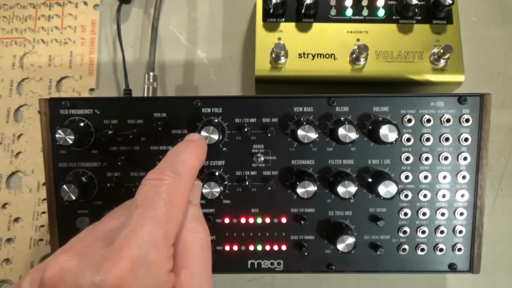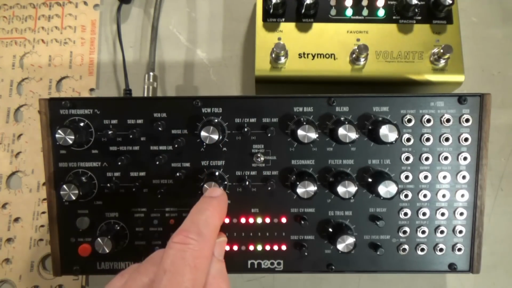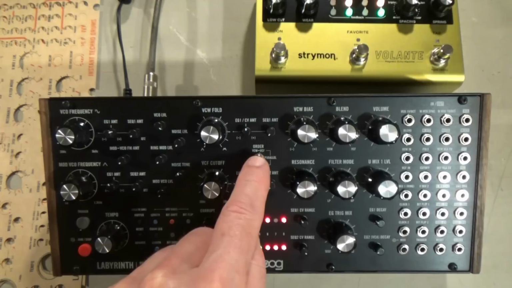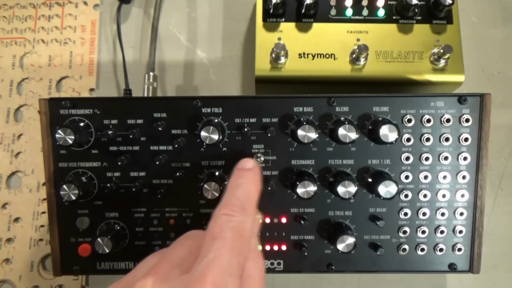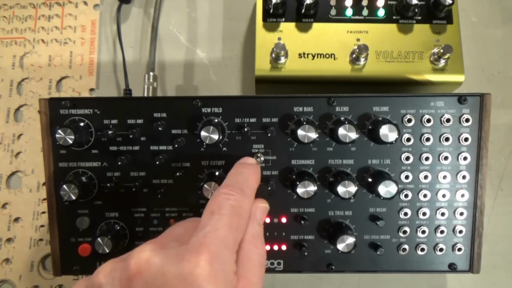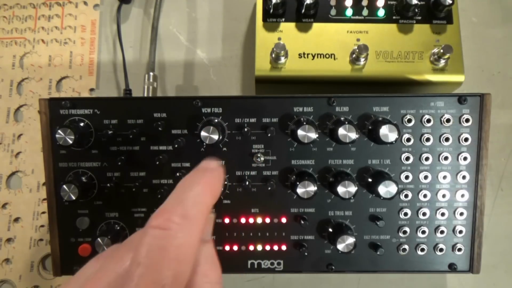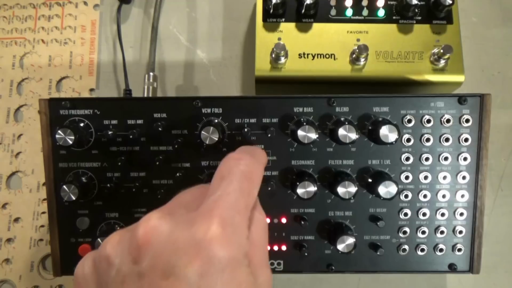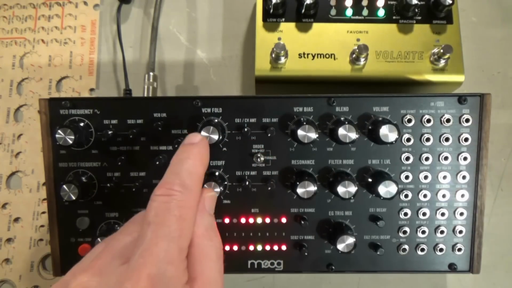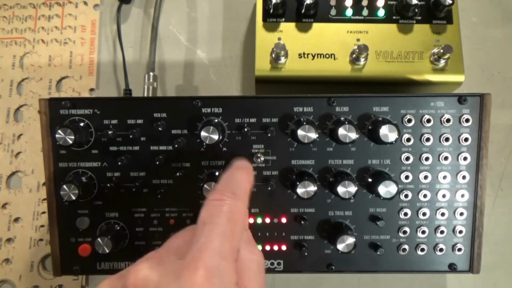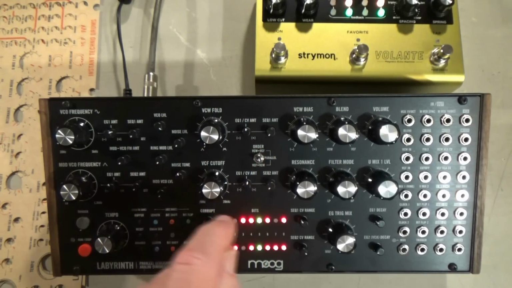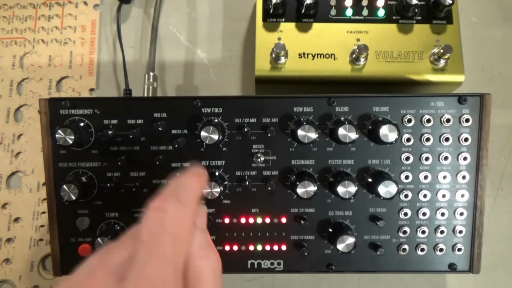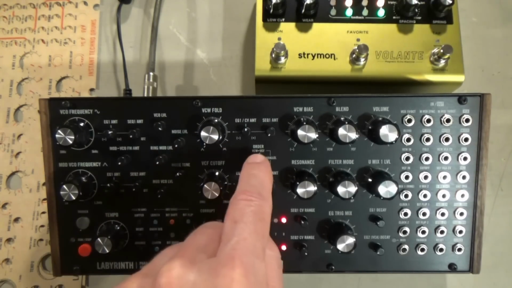Between the wavefolding and filter sections is this little switch here, which you can switch up to have the wavefolder section going into the filter section. The middle position, they are in parallel, and the down position you can have the filter going into the wavefolding section.